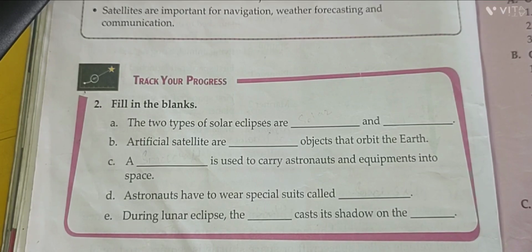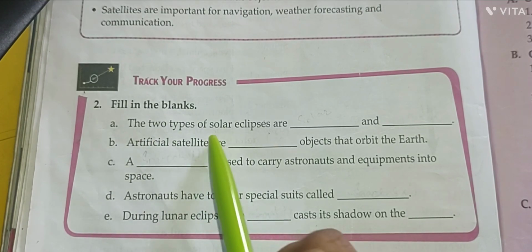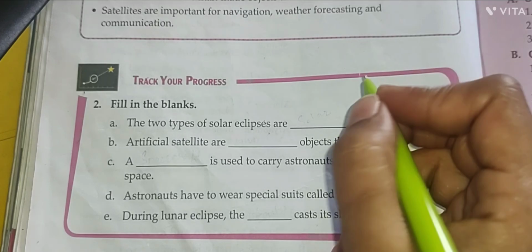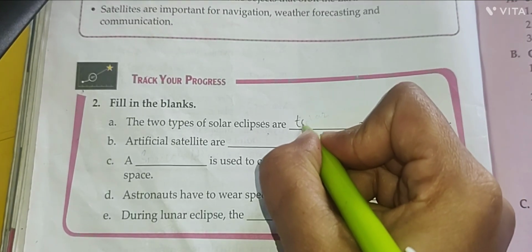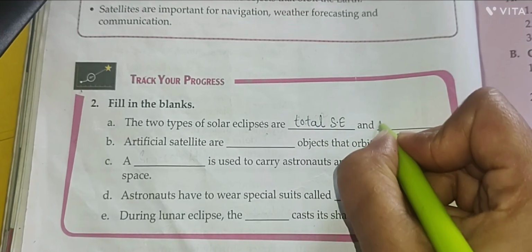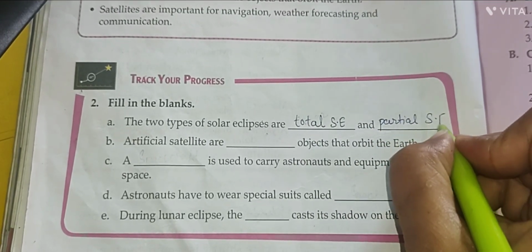Book exercise of every chapter. This is the exercise of chapter 8, Eclipse. Let's start with the fill in the blanks. First: the two types of solar eclipse are... I told you about the two types of eclipse. One is a total solar eclipse and the second is the partial solar eclipse. Total and partial solar eclipse.